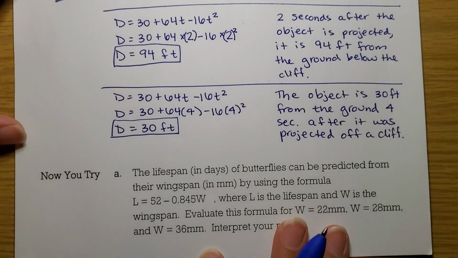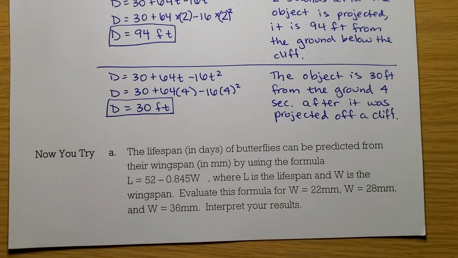All right, so we have another Now You Try here with a totally different situation. This one is about the lifespan of butterflies based off of how big their wings are. Again, you can try to evaluate and interpret your results. In the next video, we're going to continue evaluating expressions, and this time we're going to be expressing our answers in a little bit of a different way.